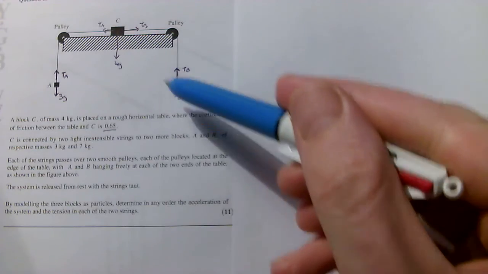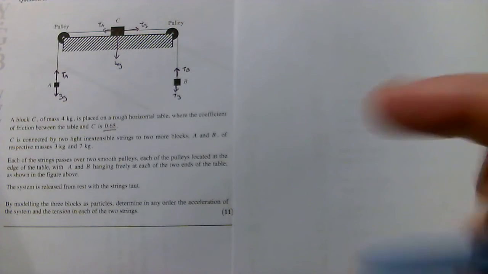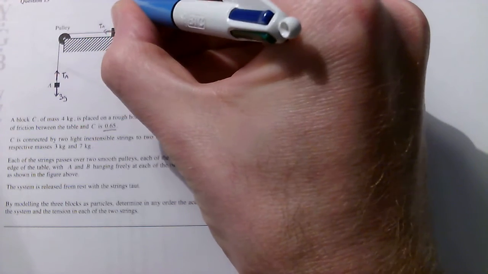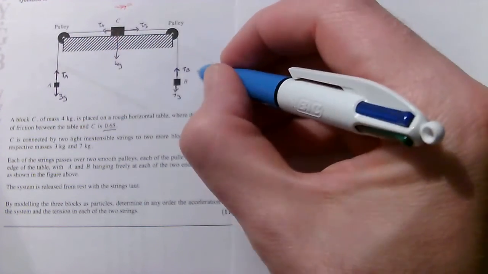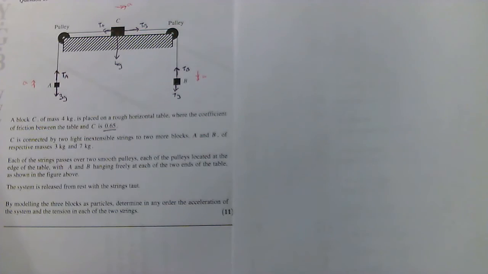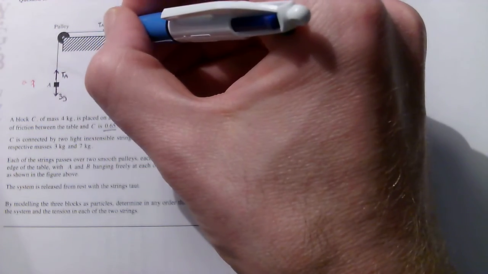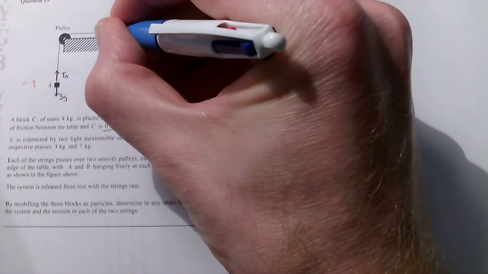Because this is heavier than this one, we know that the system's going to move to the right, so we can put our direction of acceleration. Always helpful to have the direction of acceleration for all of our objects, because otherwise we tend to get confused. So it's going to be accelerating in a clockwise direction. If it's accelerating in a clockwise direction, we know that the friction is going to be going to the left. So I'm just going to put that out here.